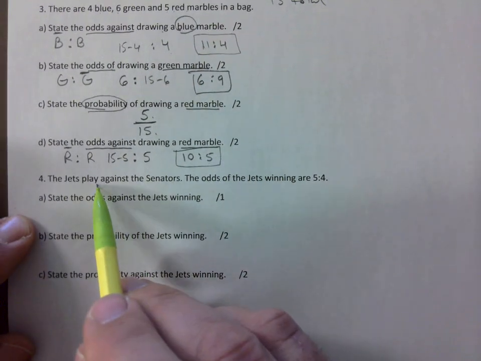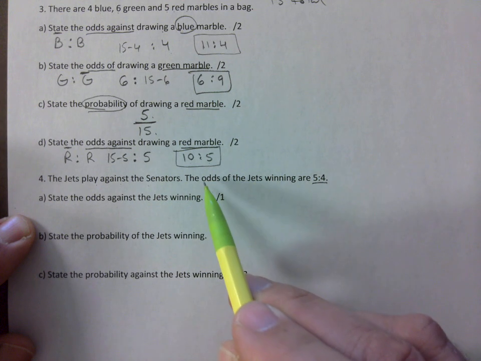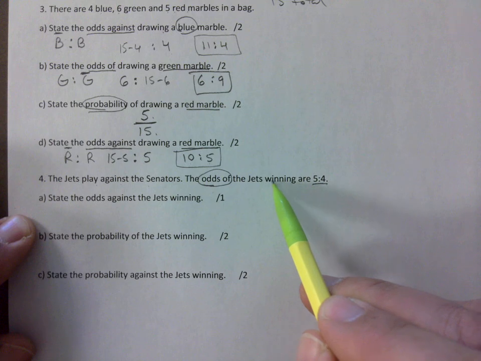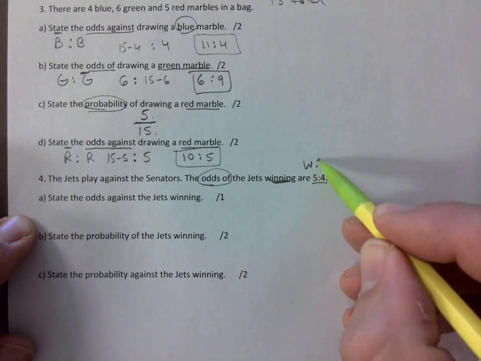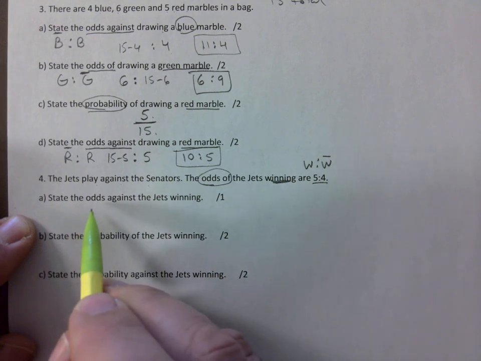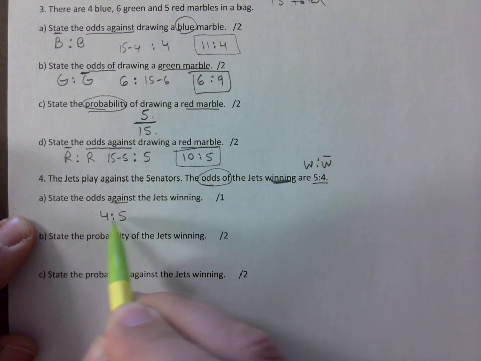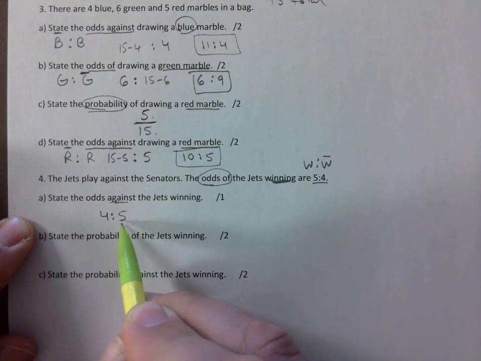The Jets play against the Senators. The odds of the Jets winning would be 5 to 4 because it says odds of winning. This represents the wins. This represents the losses. Okay? State the odds against winning. It's the exact same event, but it's saying against, so we just flip the numbers. That's it.